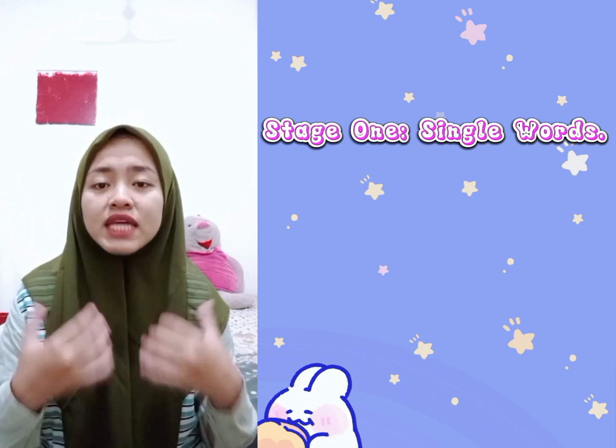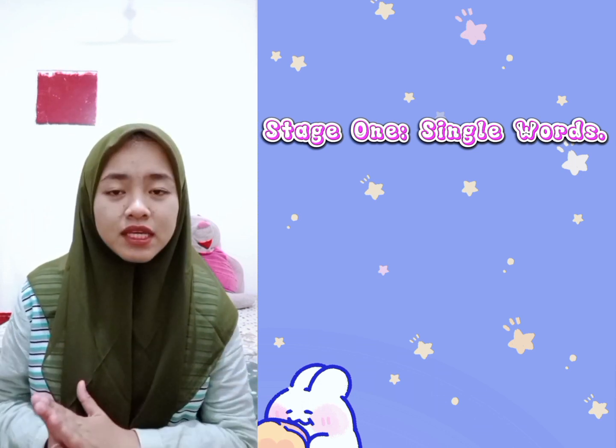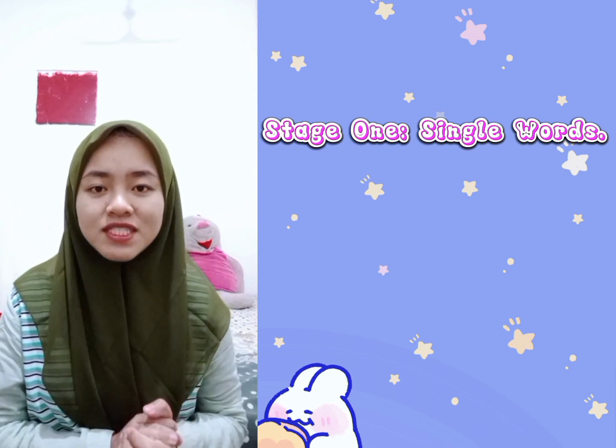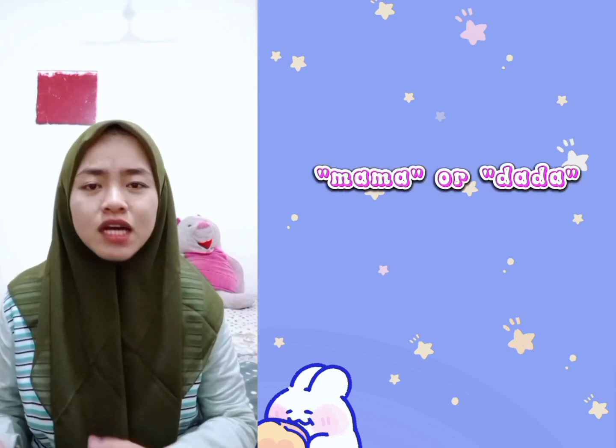Stage 1, single words. Children start using words to express their thoughts and feelings. They usually begin with simple nouns like mama or dada. They also learn to use gestures and facial expressions to convey their meaning. So, what does it mean? This stage is crucial for developing a child's vocabulary. Children start associating objects with words and learn to use them in context. Parents should encourage this behavior by labeling objects and responding to their child's attempts at communication.